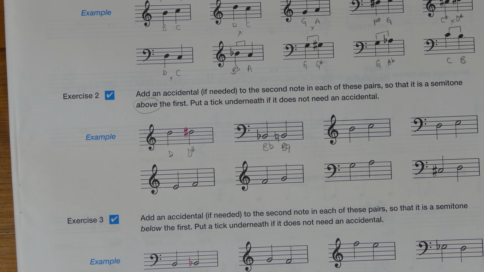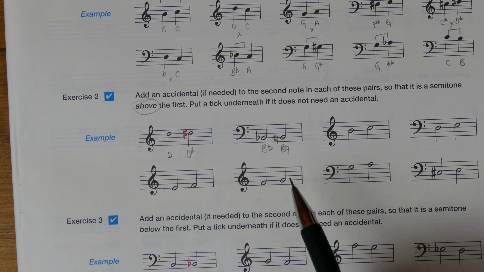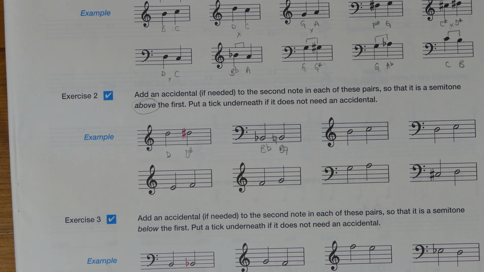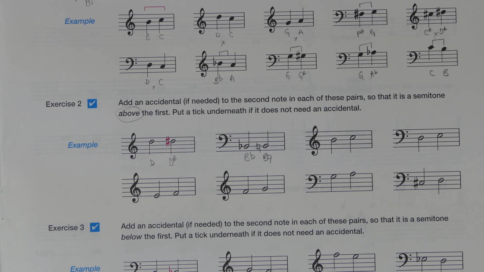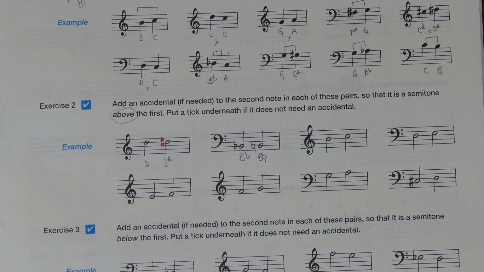Have a go at exercise 2 now. Remember, you've got to make the second note a semitone above the first. Press pause, have a go, and then we'll have a go together. So I'm presuming you've had a little go at that yourself, and so now we'll just quickly mark through these together.